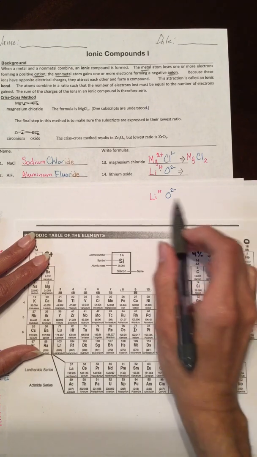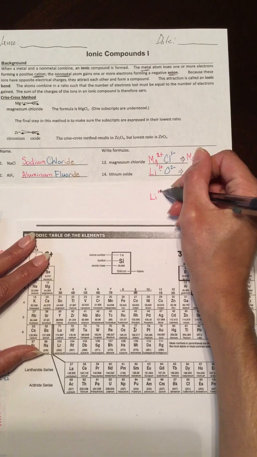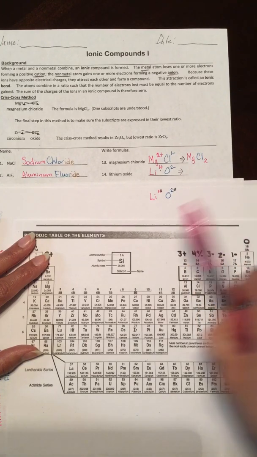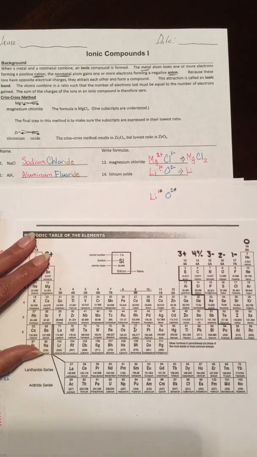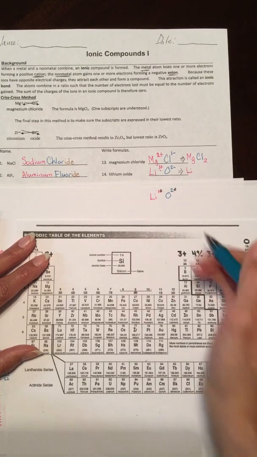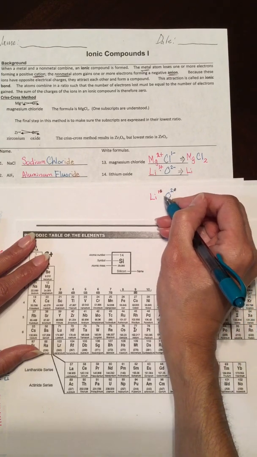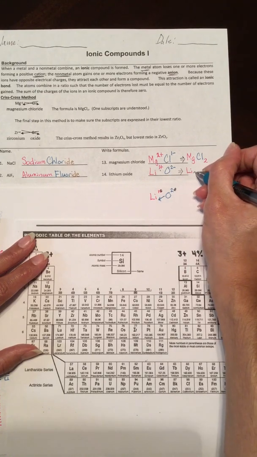Are they the same number opposite charges? No. Get rid of the charge. Mark it out. Write down the symbol of your metal. And the 2 from the non-metal becomes the subscript of the metal this time. Okay, so we're going to put 2 right here.